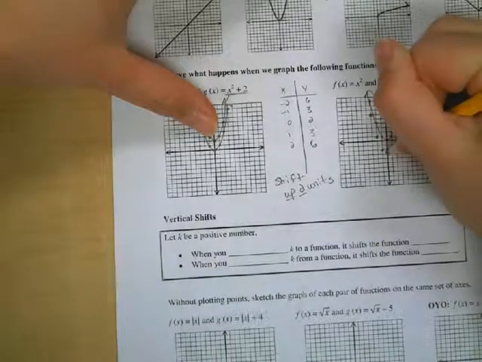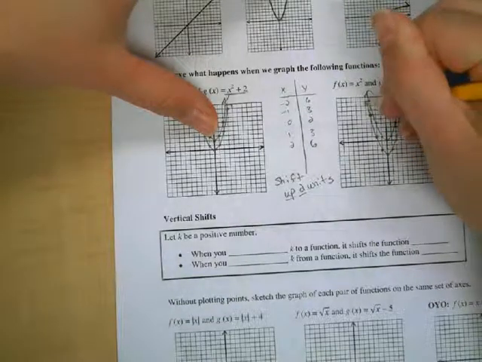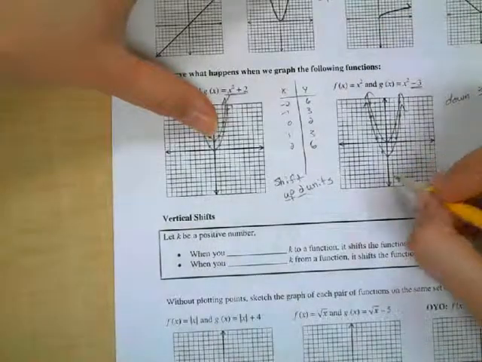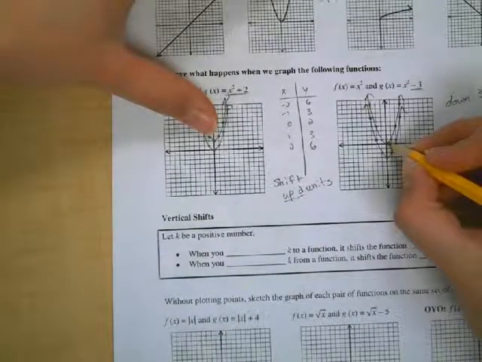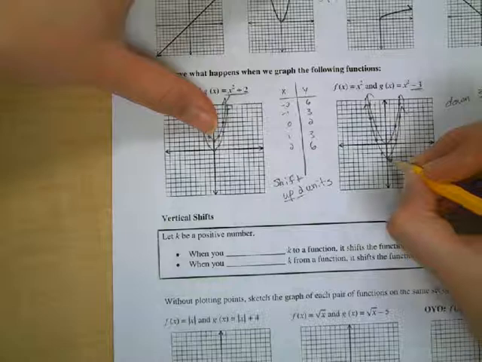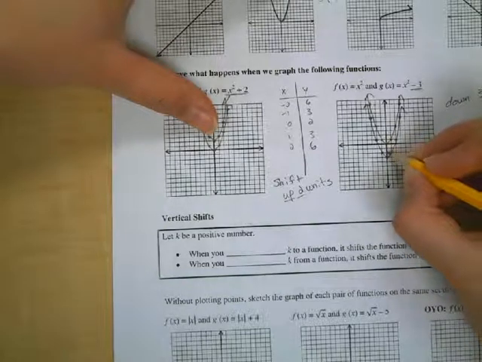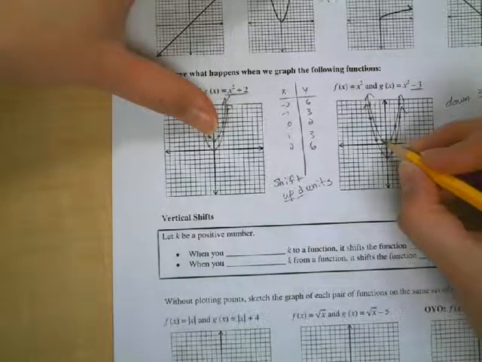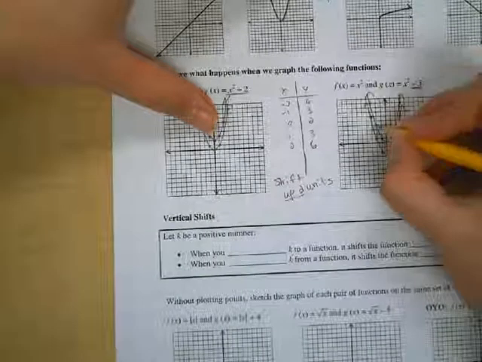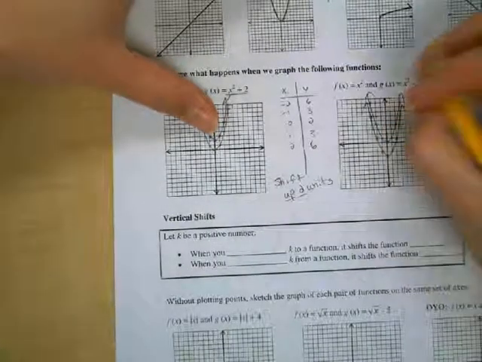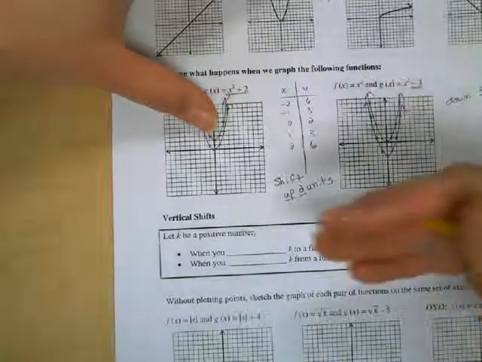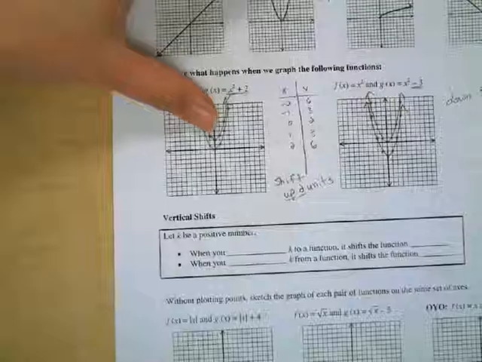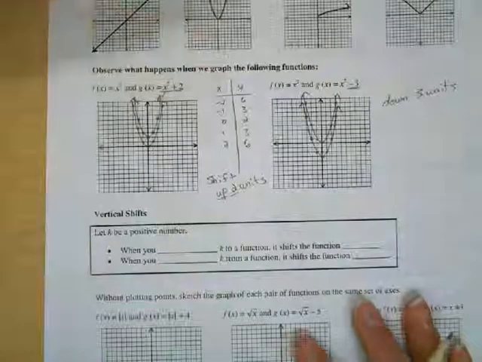Now, I said there were 2 different ways you could go about doing this. One is the pattern. So up 1 over 1, up 4 over 2, up 9 over 3. Or you can go to each and every one of the points that you drew on the parent function and go down 3 units. 1, 2, 3, down 3 units. Come to this point, 1, 2, 3, down 3 units. 1, 2, 3, down 3 units. 1, 2, 3. So each point that I originally graphed has now all shifted down 3 units. So that's another way that you can look at that.